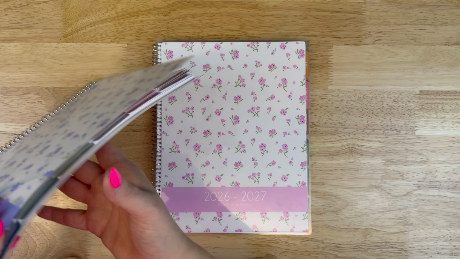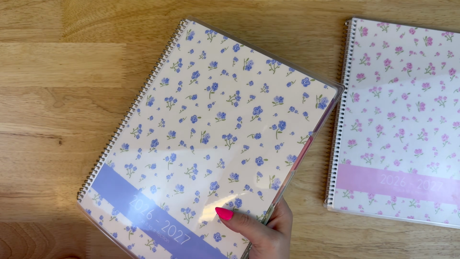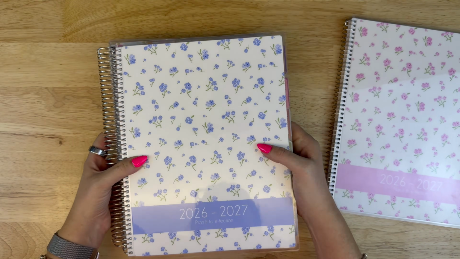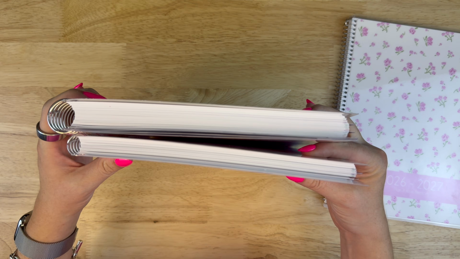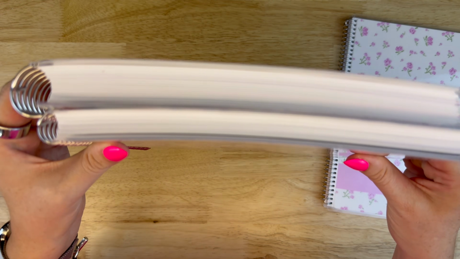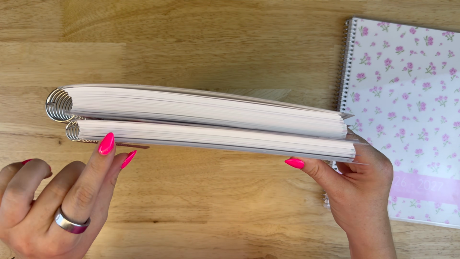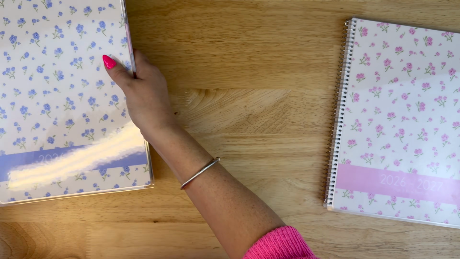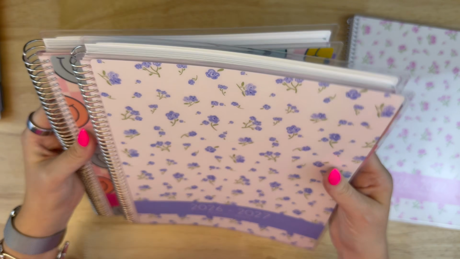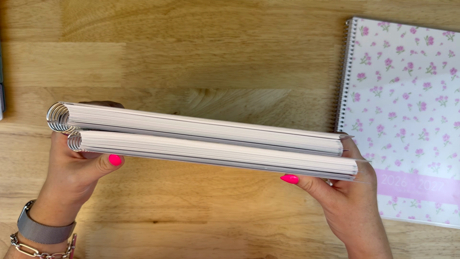Then real quick, just to show you the thickness difference between our teacher planner and our calendar notebook. This is our teacher planner. This is our calendar notebook or gradebook. Of course, if you add more pages to the calendar notebook or gradebook, we will have to increase the coil size. And then this is the size difference between our non-teacher planner and calendar notebook or calendar gradebook.